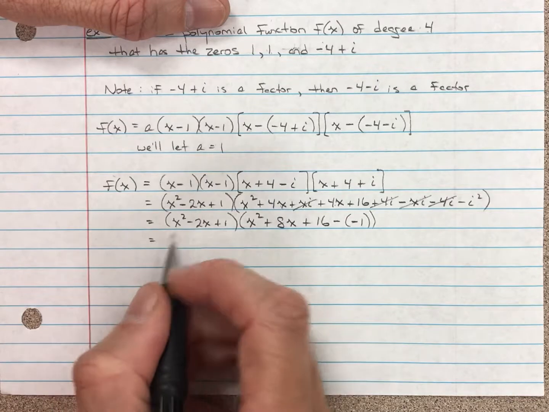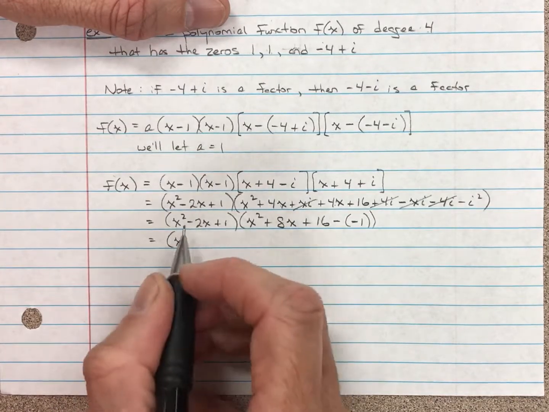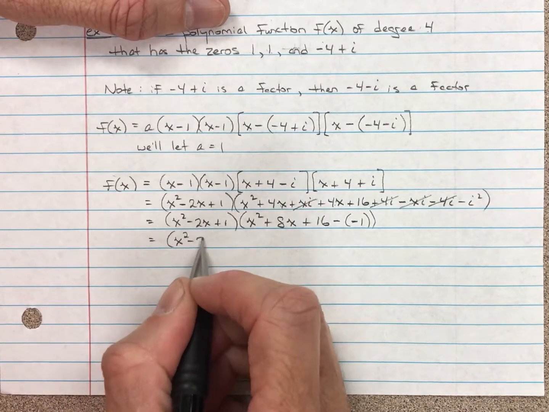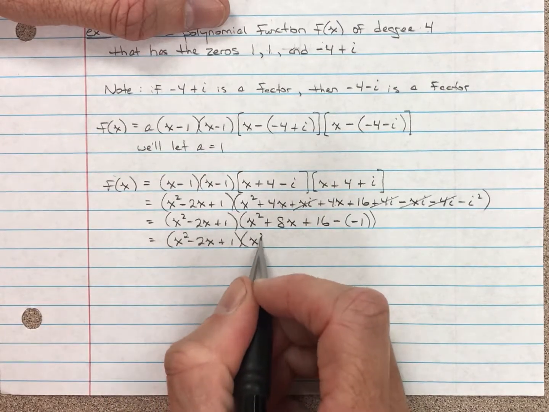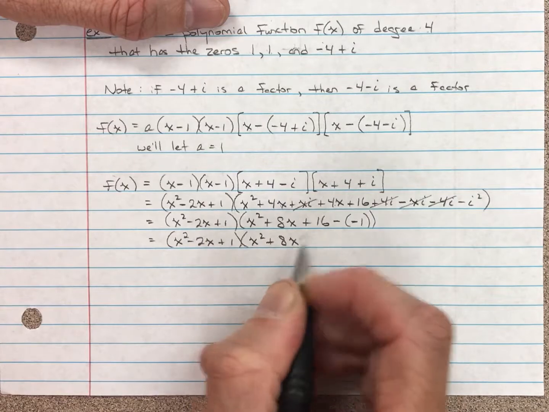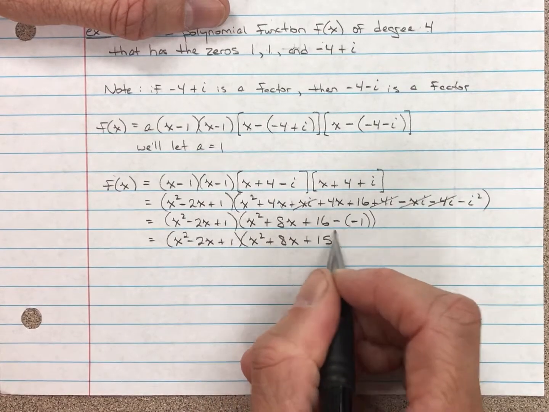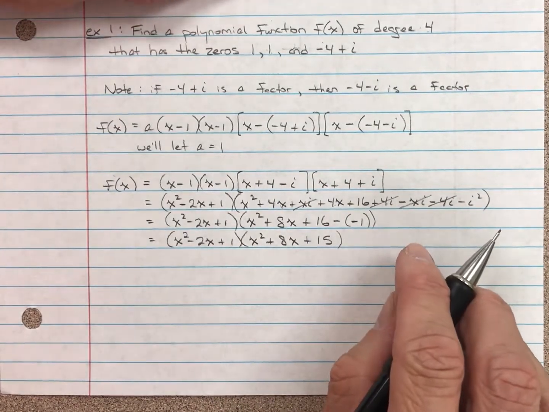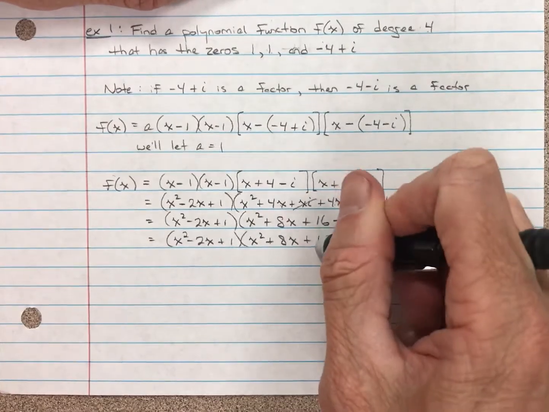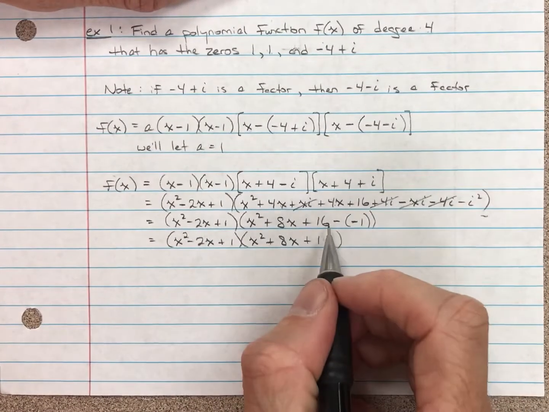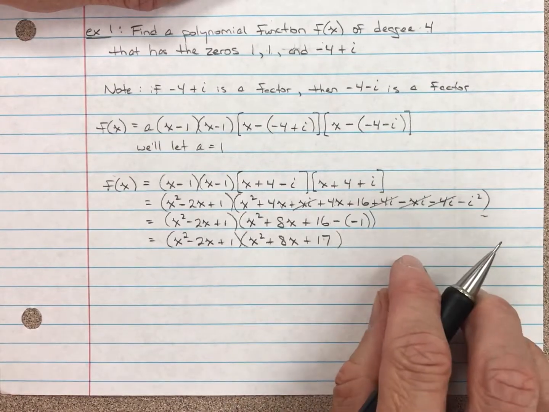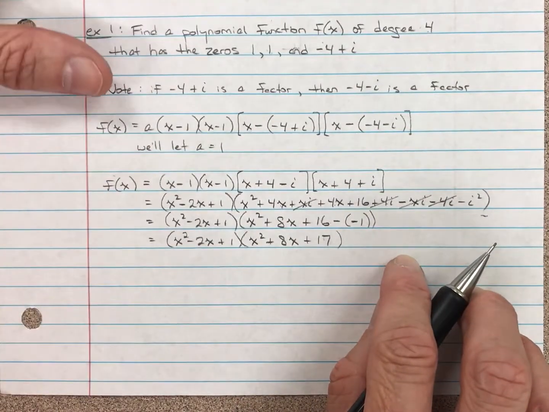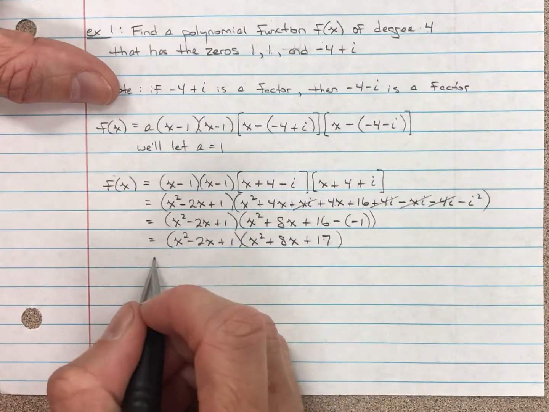Okay, well we can clean that up. The first factor is just fine, x squared minus 2x plus 1. This one is x squared plus 8x plus 15. Whew! Okay, wait a second. Nope. You probably caught that, didn't you? 16 minus a negative 1 is 16 plus 1. That is 17. Okay, now let's multiply some more.